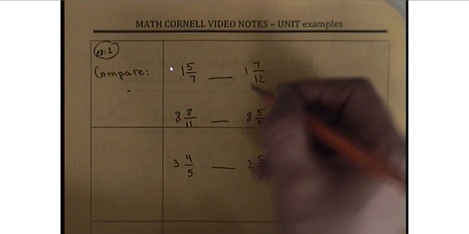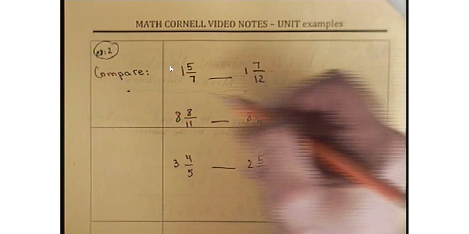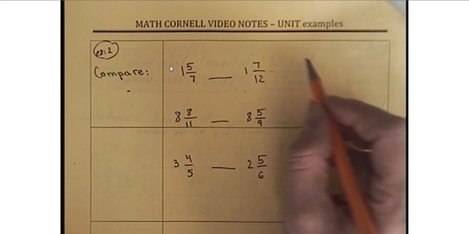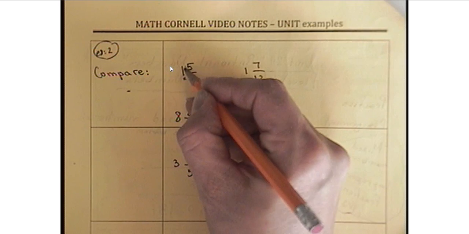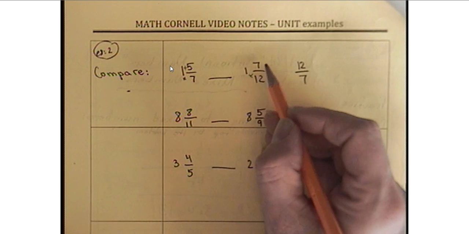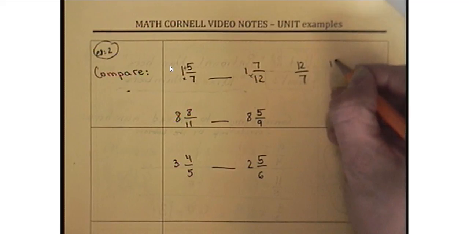Okay, so the last step here, we are going to compare mixed numbers. So when you compare mixed numbers, I will suggest that you convert those to improper fractions, even though sometimes you can think as a decimal number. Okay, so let's first rewrite this as improper fractions. Okay, so we have 1 times 7, 7 plus 5, we get 12 over 7 here, and this will be 1 times 12, 12 plus 7, 19 over 12.